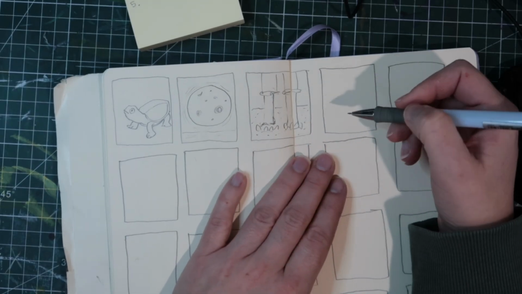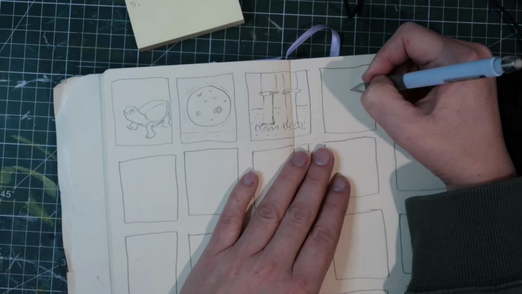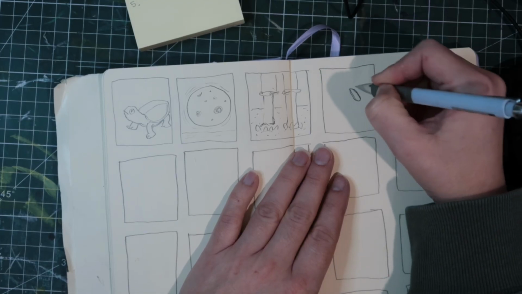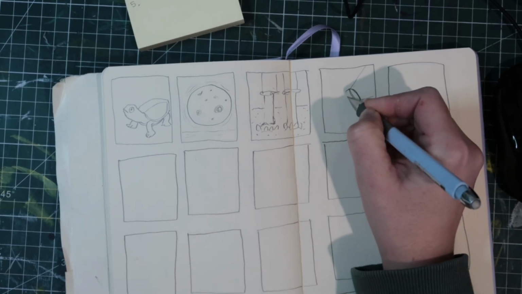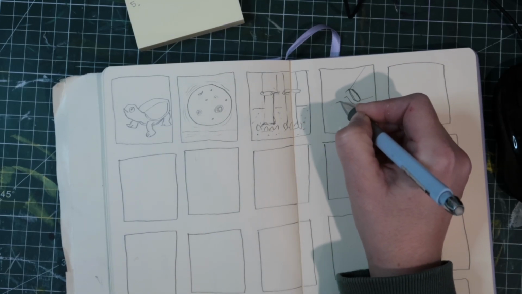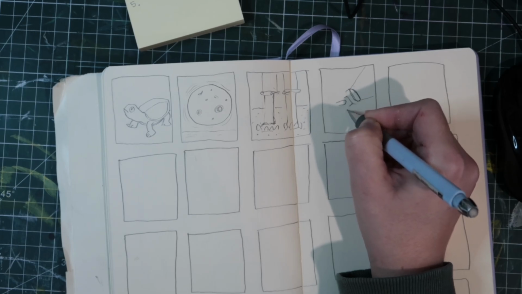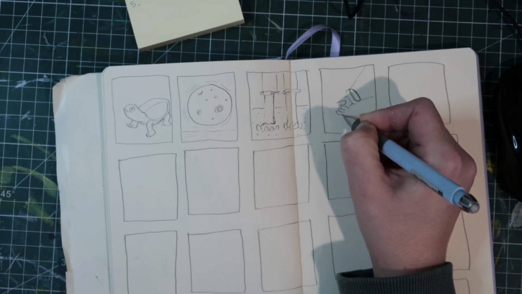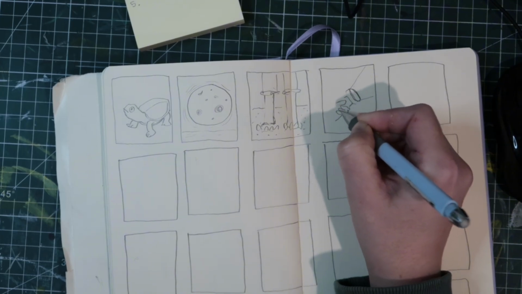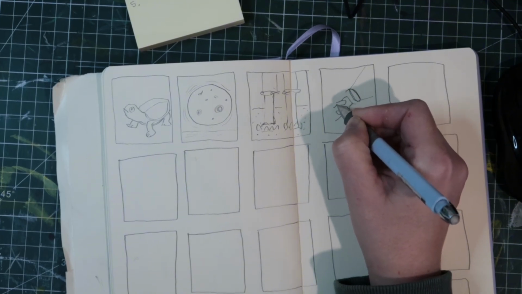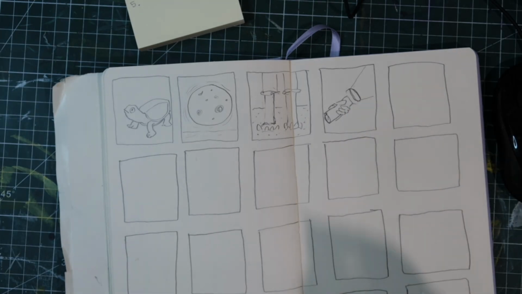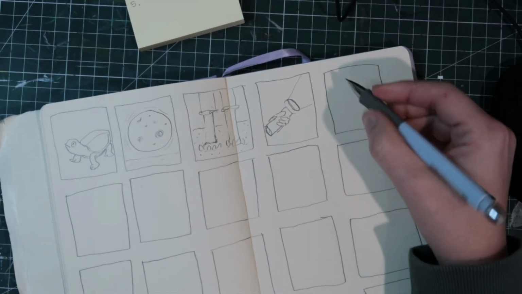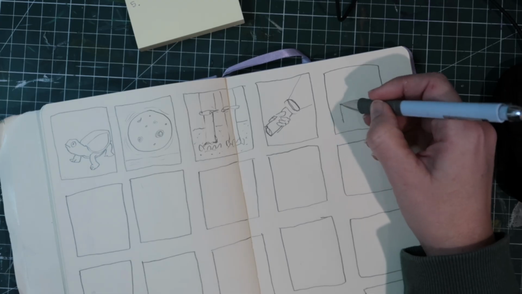I remember, oh, the flashlight. So let's draw the flashlight. And I'll draw a hand holding it. Flashlight. What else do I remember? Oh, yeah, there are these posts here.